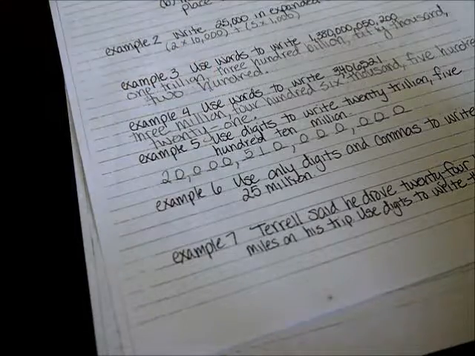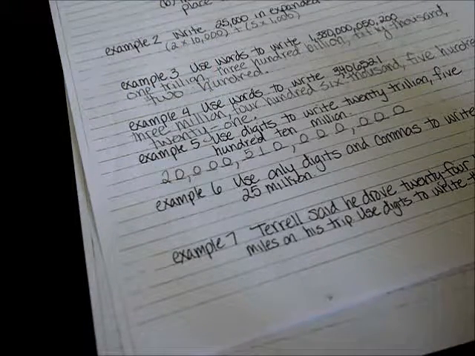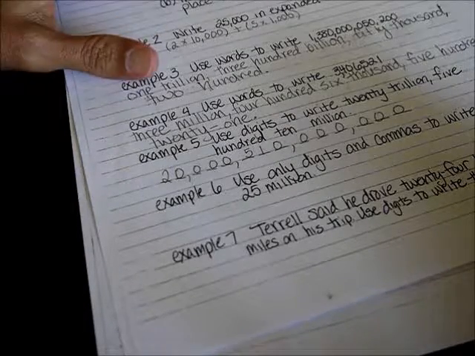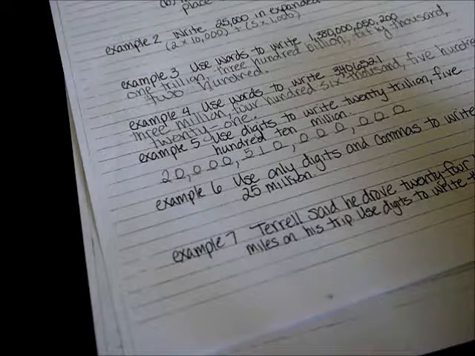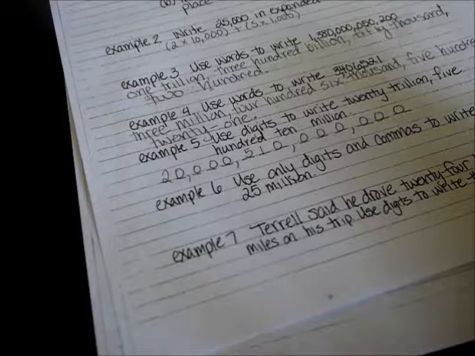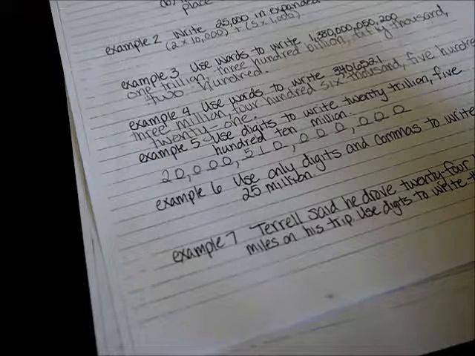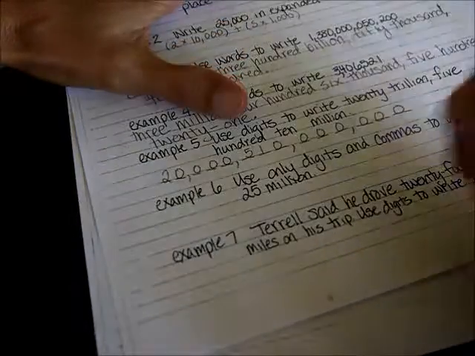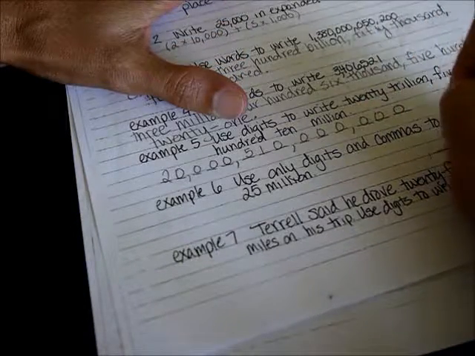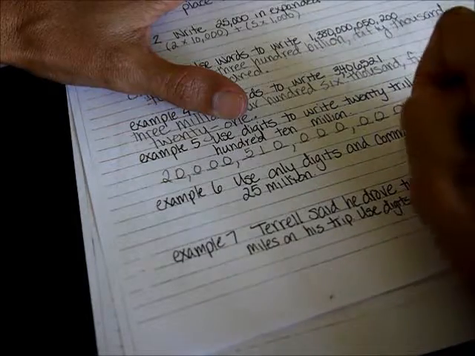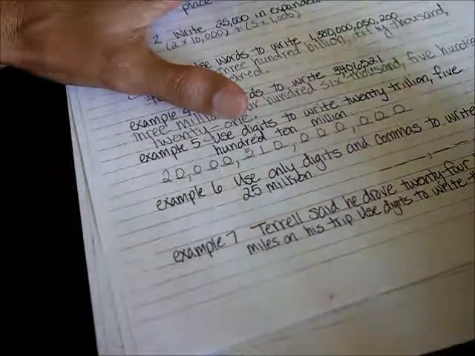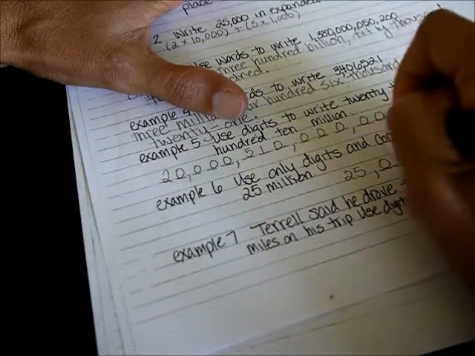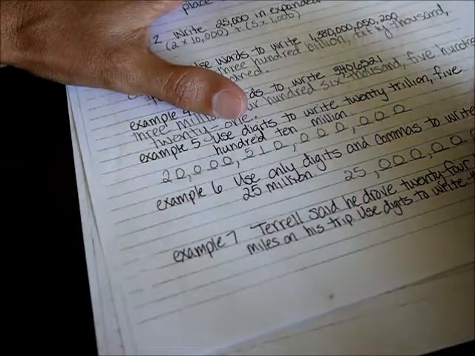All right, the book shows this as well. Again, if you ever get stuck, go ahead and look in the book as well, on top of what I am discussing. Use only digits and commas to write 25 million. All right, million I always think of as 6. There are always 6 zeros for million. Here's our thousands and million spot. So 25.